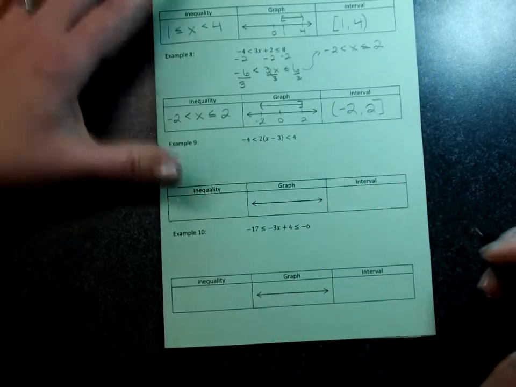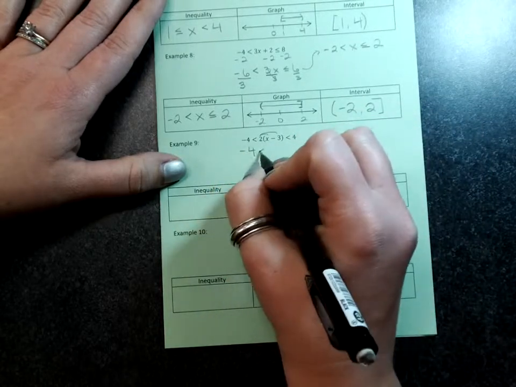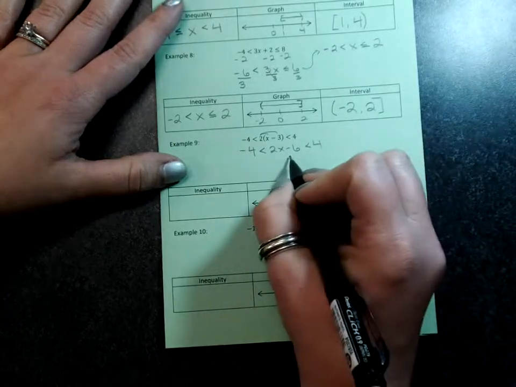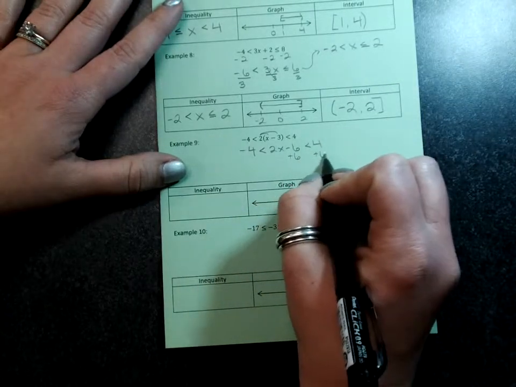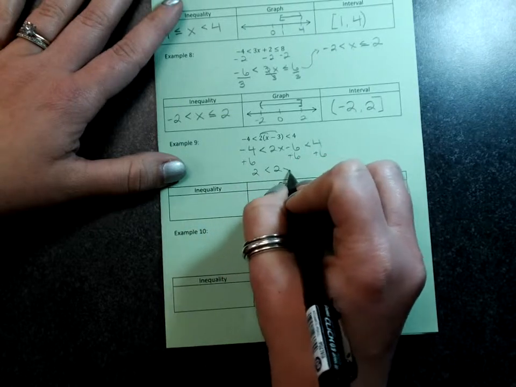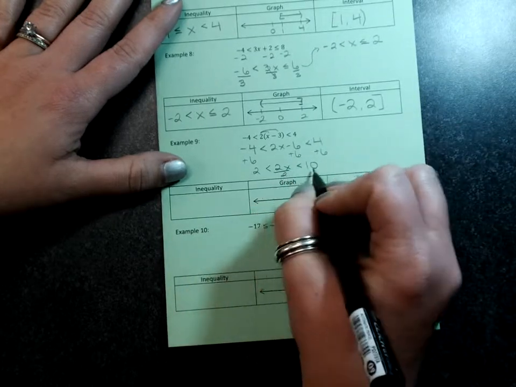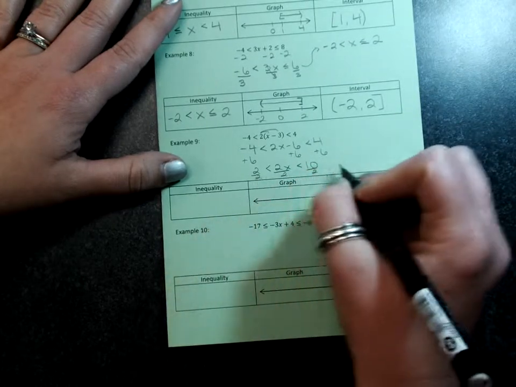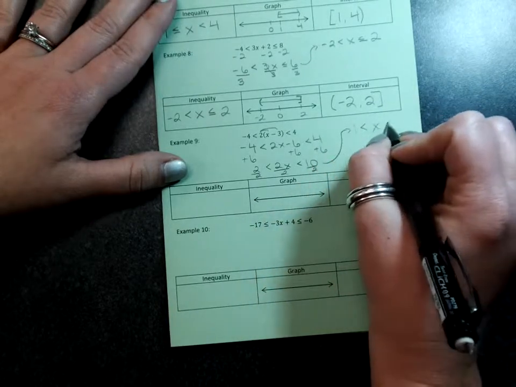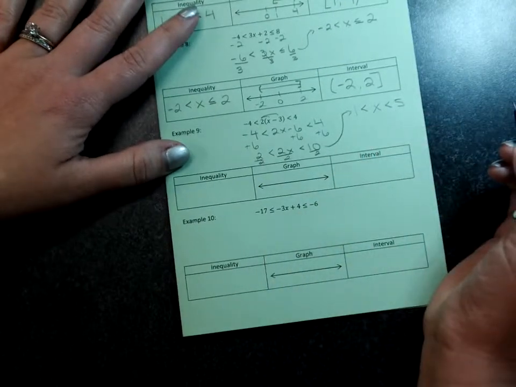Example 9, you go ahead and distribute your 2, that's -4, less than 2x minus 6, less than +4. Then we add 6 to all sides. That's 2 is less than 2x is less than 10. Divide everybody by 2. 2 divided by 2 is 1, less than x, less than 5. So x is between 1 and 5.